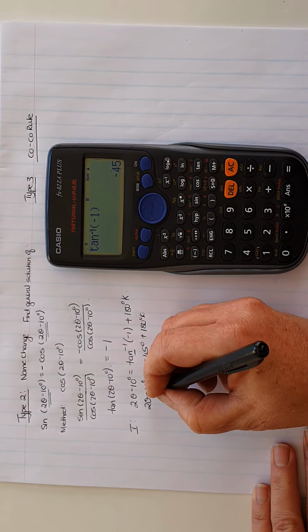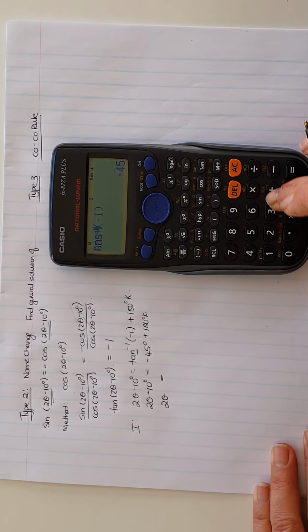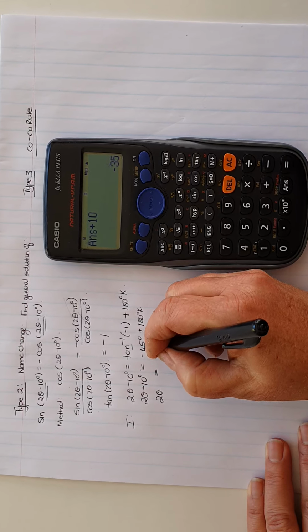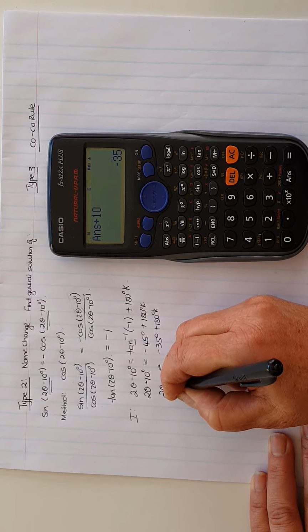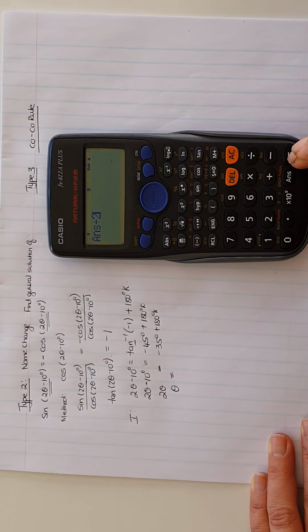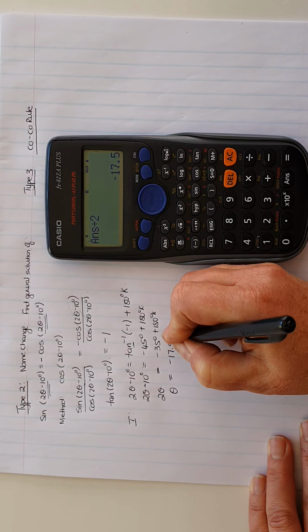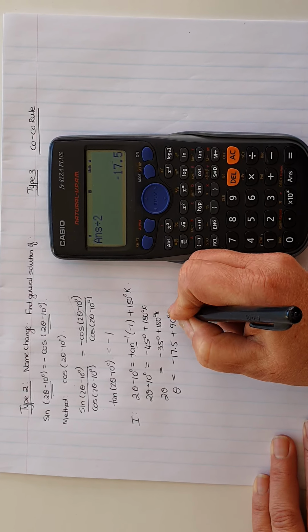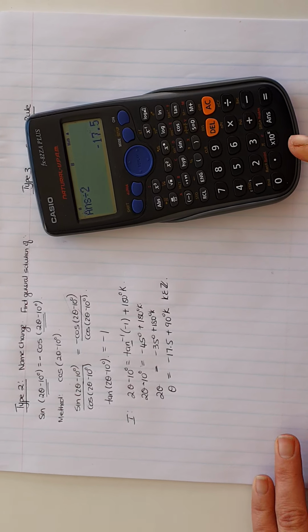You then take the -10 across, which will become +10. And then you will divide by 2, and you will land up with -17,5 plus 90 degrees K. Remember to write K element of Z.